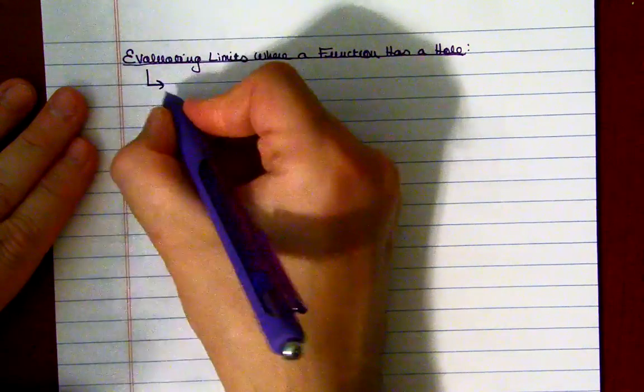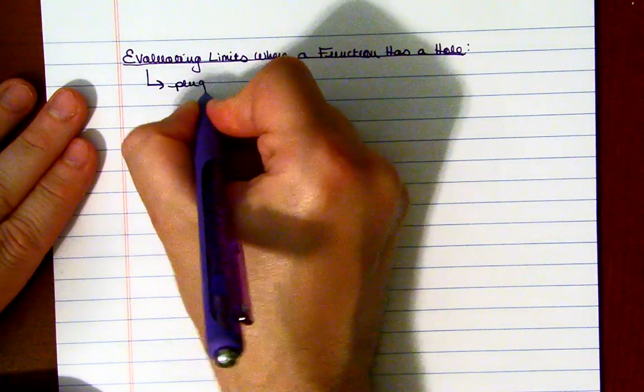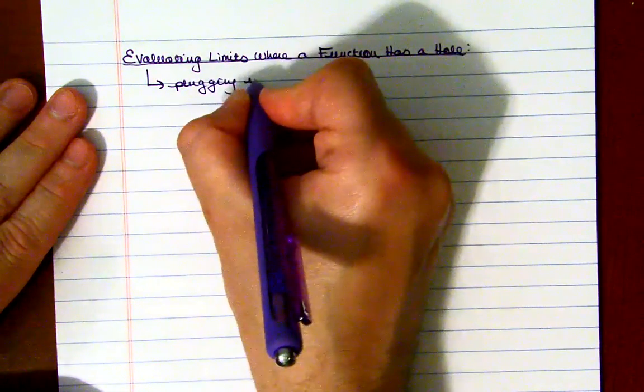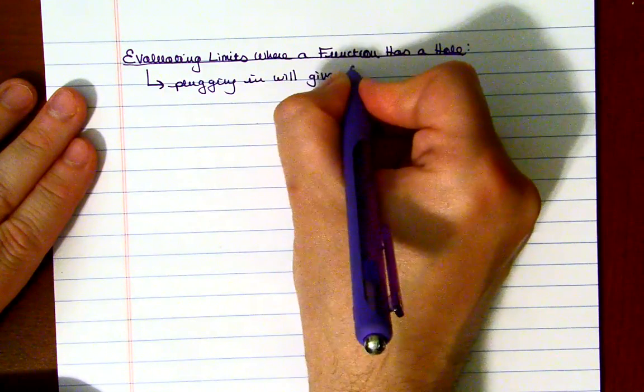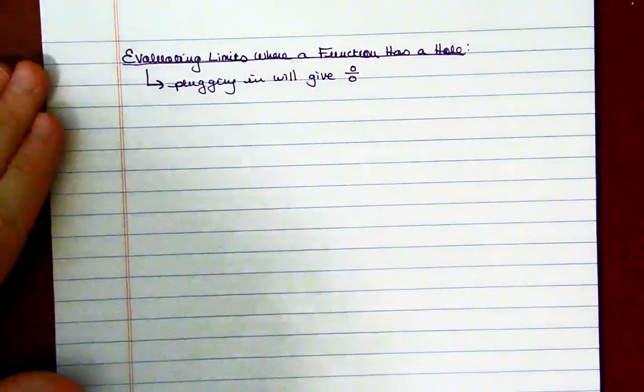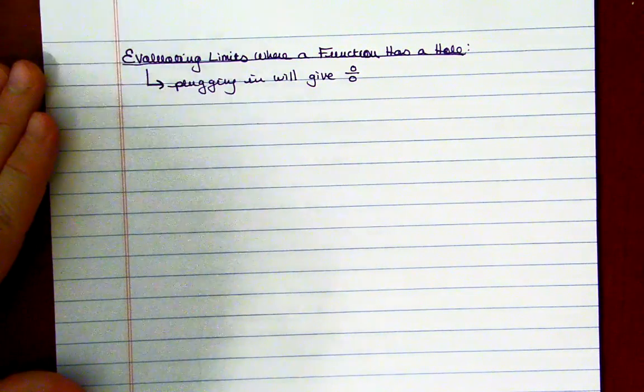But if a function has a hole, plugging in will give us 0 over 0, which is a problem.